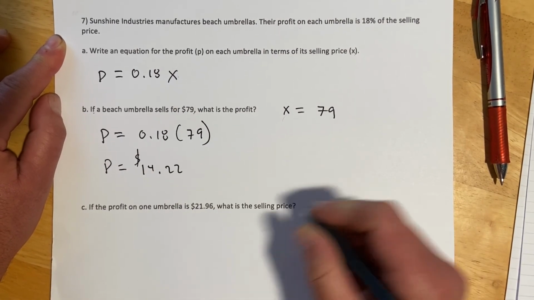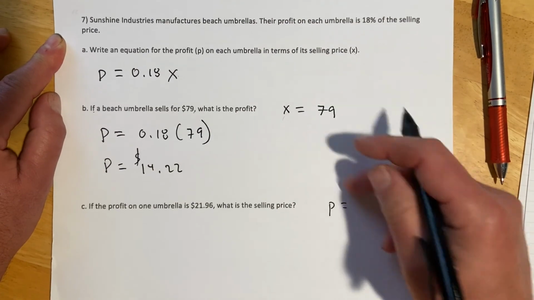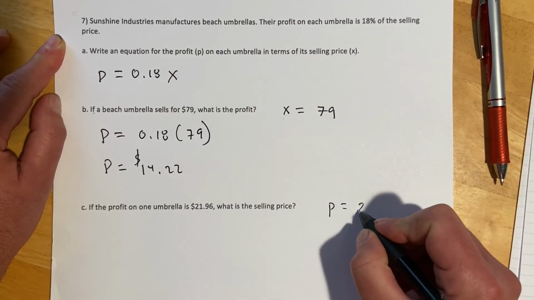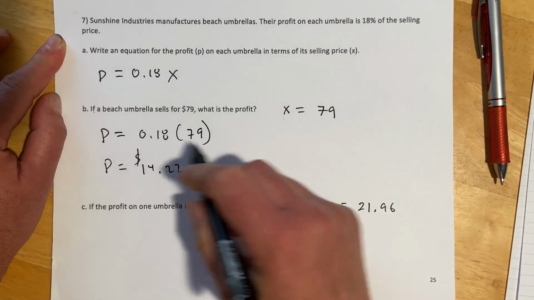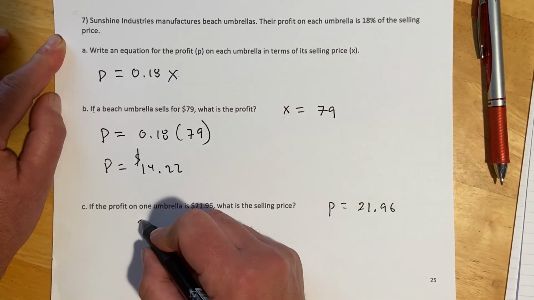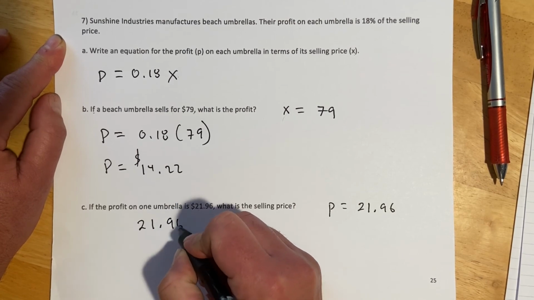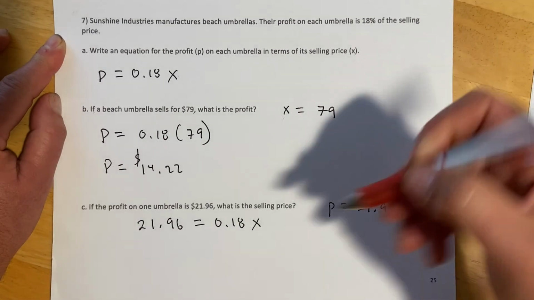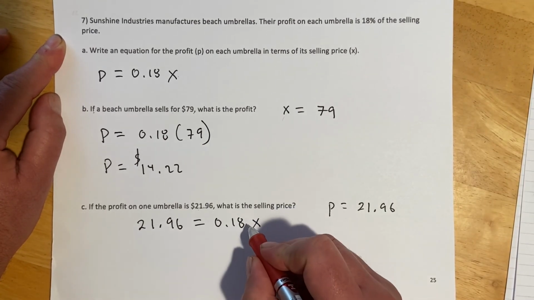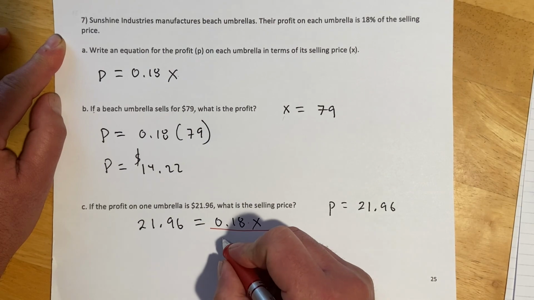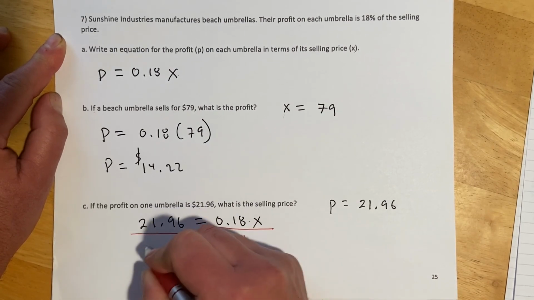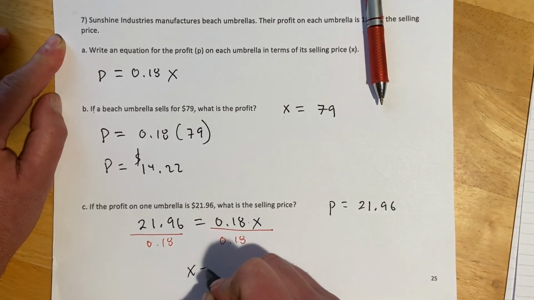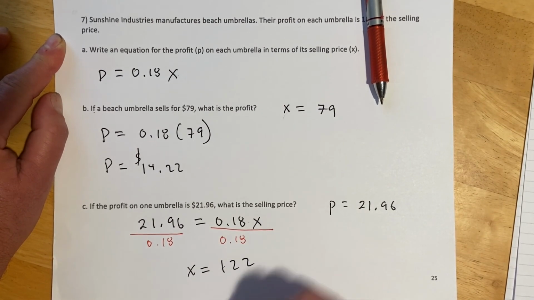Part C, the profit for one umbrella is $21.96. So this time we know P instead of X, and that's why it's important to label your variables and know which thing is which thing. So this time we know P is $21.96, and we're going to be solving for that X instead. So 21.96 equals 0.18X. And now this time our X is being multiplied by something, so to undo that I have to divide. And if you do that, X comes out to $122.